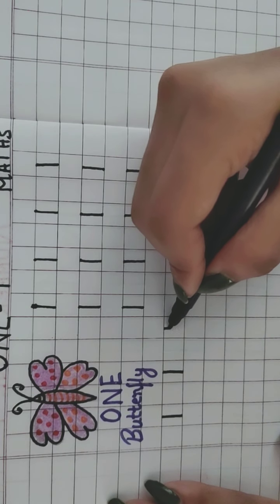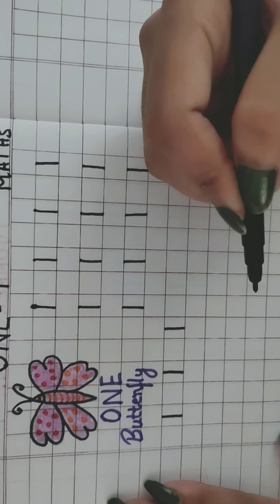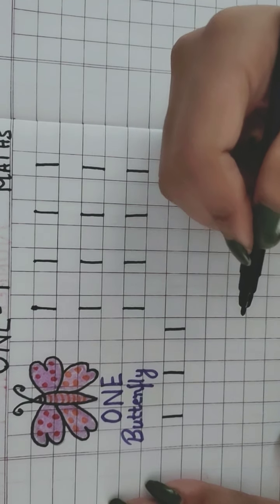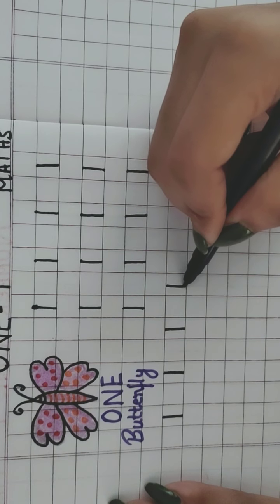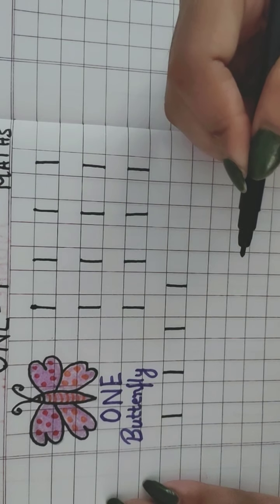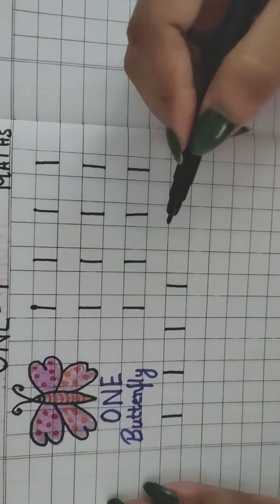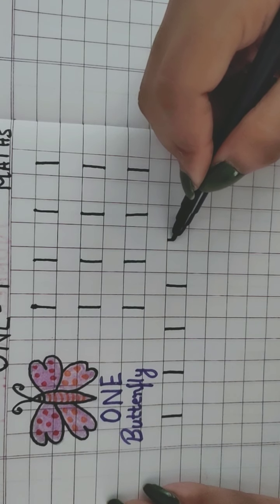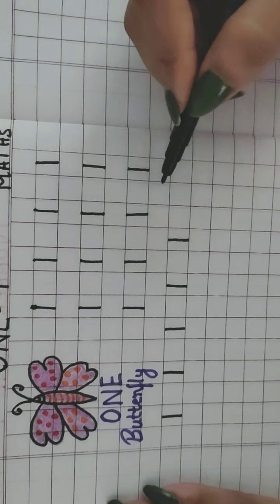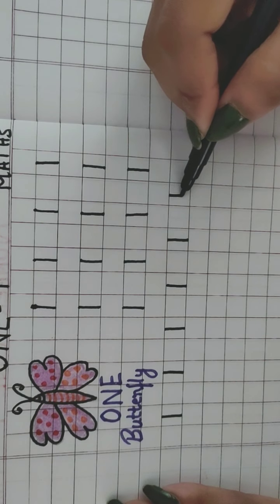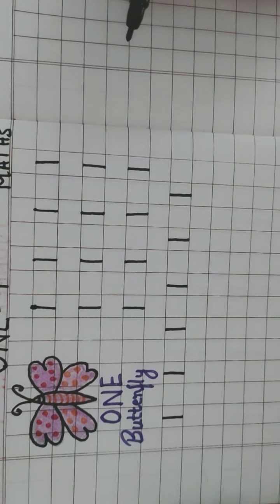Again, standing line. 1. Very good. Again, standing line. 1. Repeat with me. Standing line. 1. Again, standing line. 1.